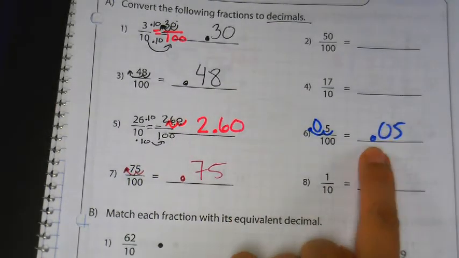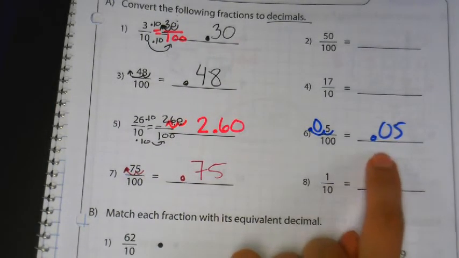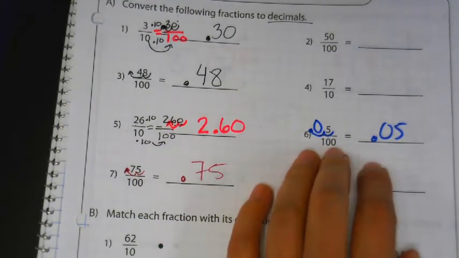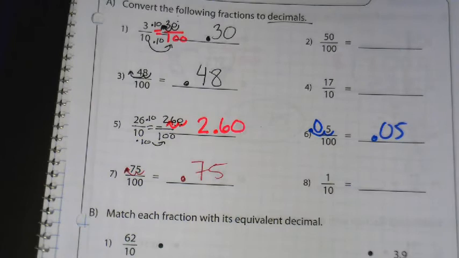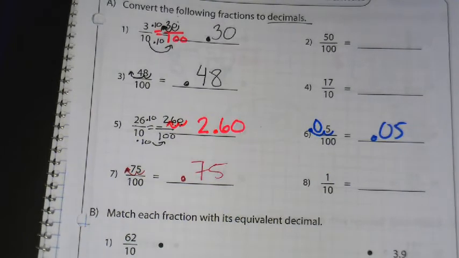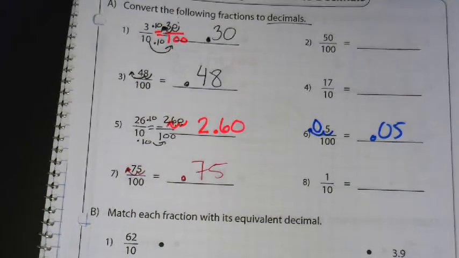Miss Amelie, isn't this and this the same thing? No, this is 5 cents, and this is 50 cents, right? So 5 cents, a nickel, and this up here is 50 cents. So totally not the same. This is 50 cents. You're right.